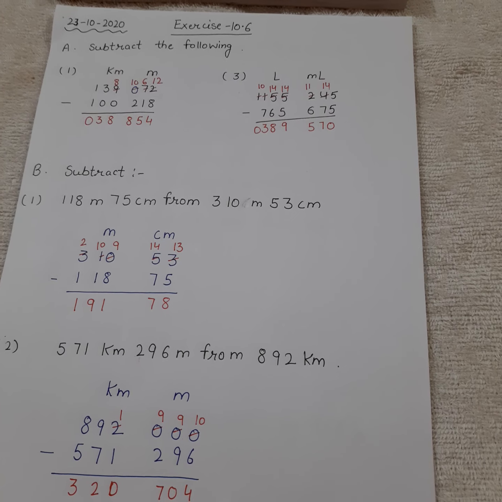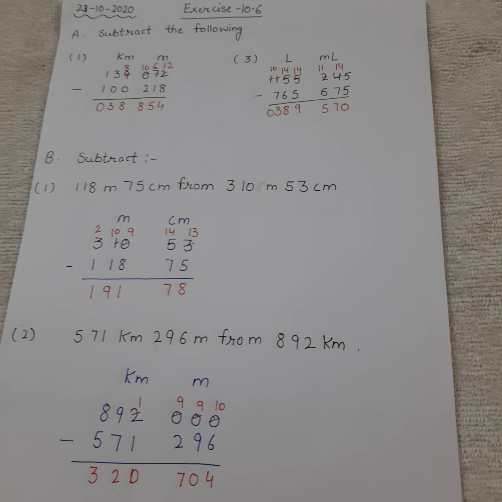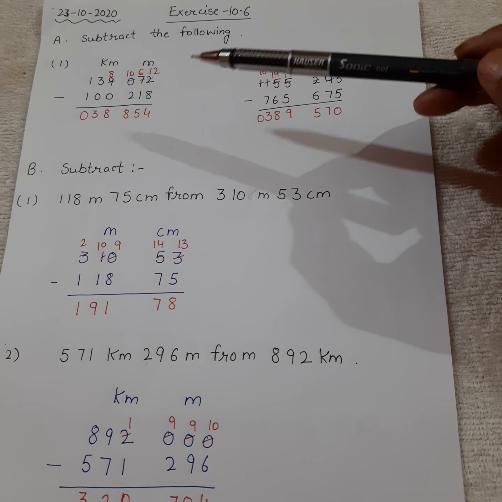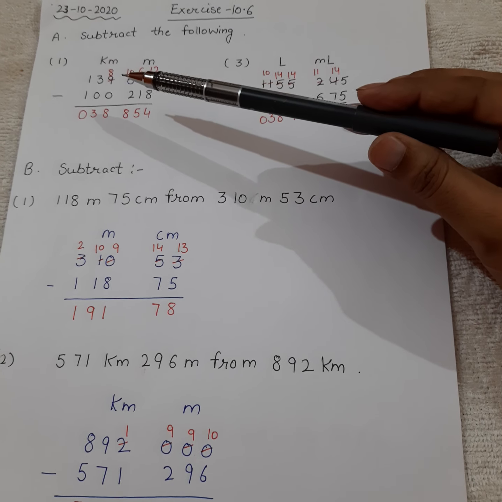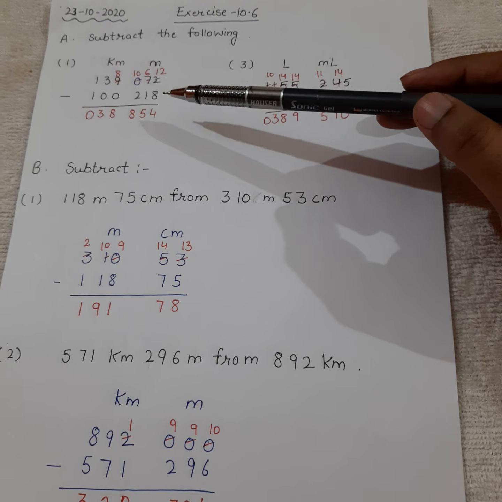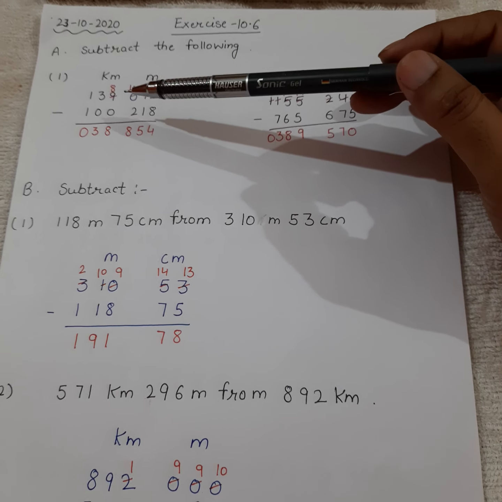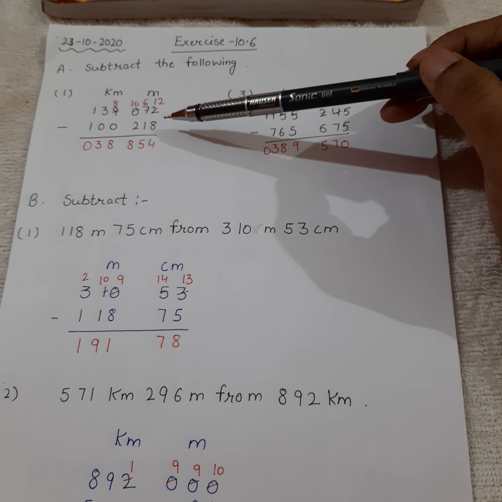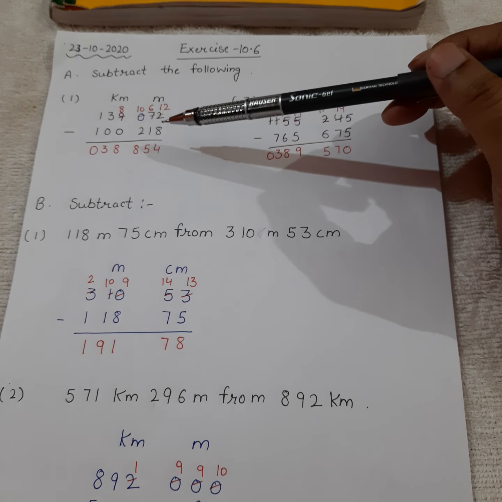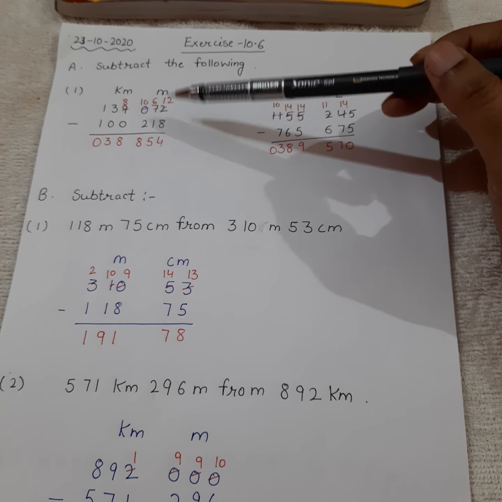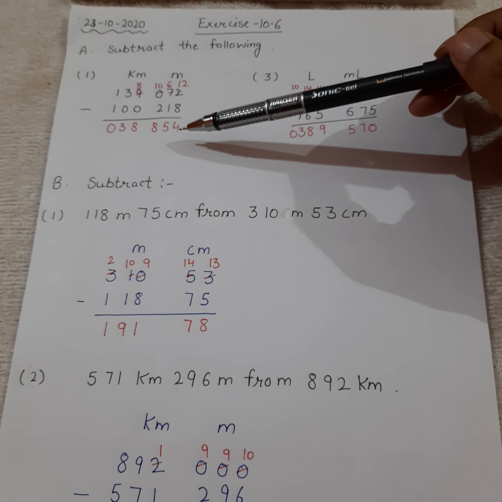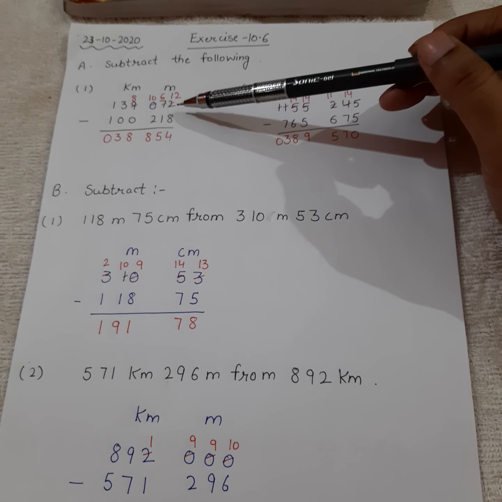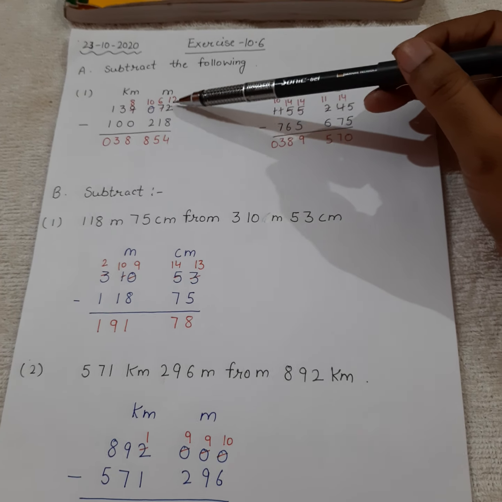Subtract the following is the first question. I am taking the first part here. They already arranged it in columns, one side kilometer and one side meter. This is given 139 kilometer and 72 meter, then 100 kilometer and 218 meter. They arranged it like this. Now we have to subtract. We always have to start from this side, the ones side.